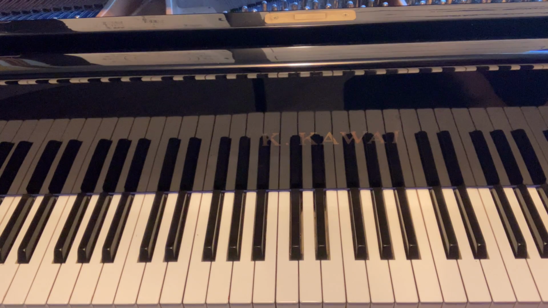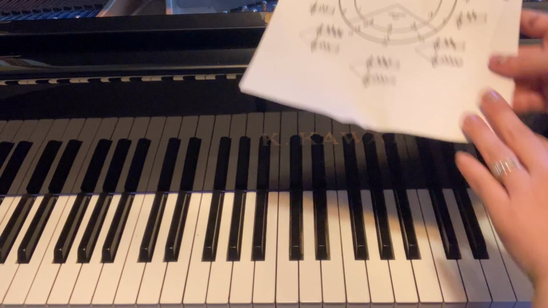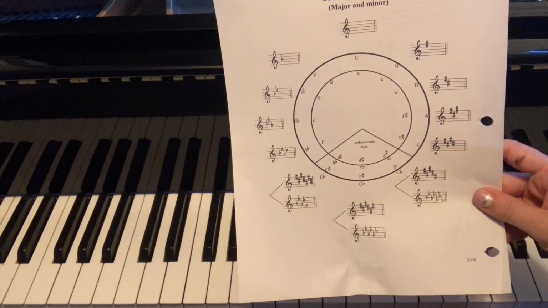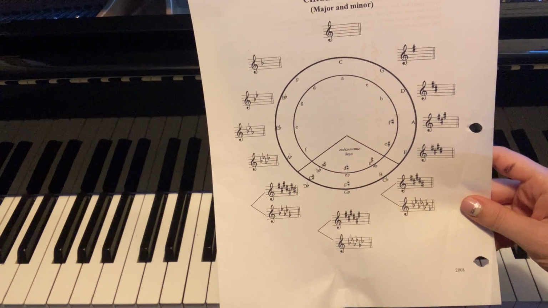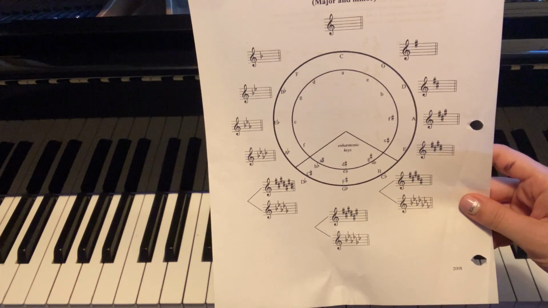In this video, we'll be discussing minor key signatures and how to figure them out using the circle of fifths, as well as the order of sharps and flats on a staff. If you have not already done so, please check out the major key signature video because we will briefly touch on it right now, but we are mainly focused on how to find the minor key signature.